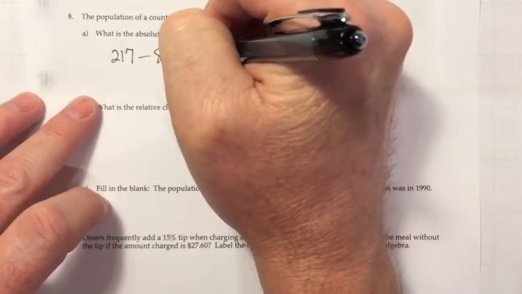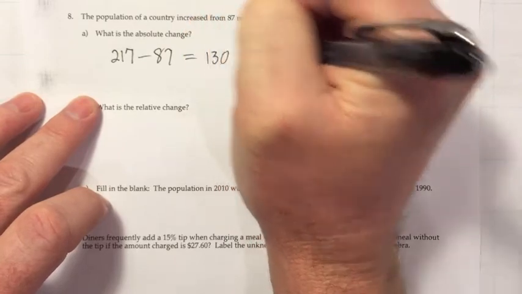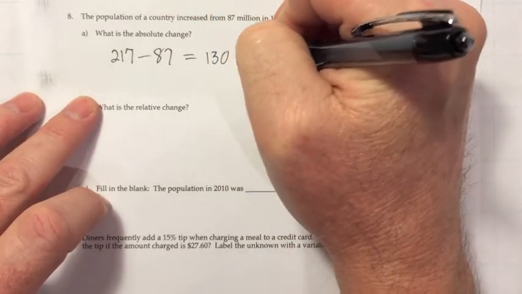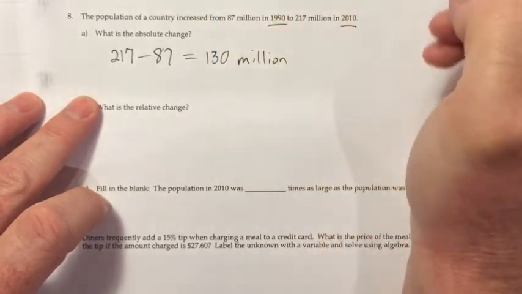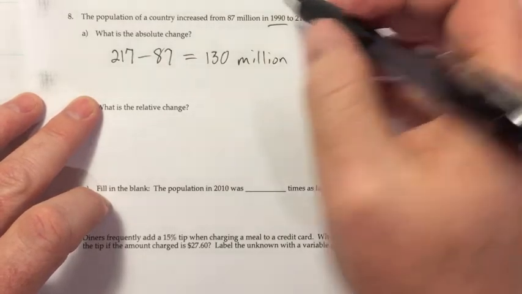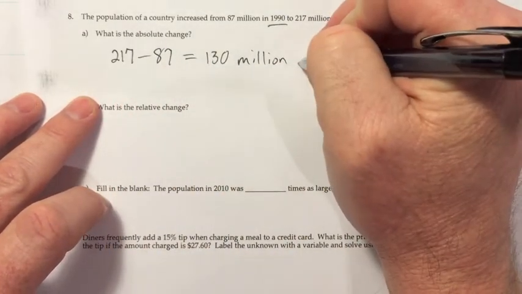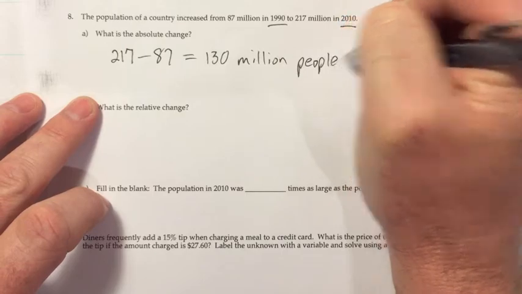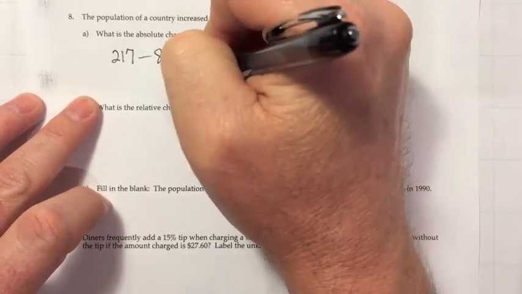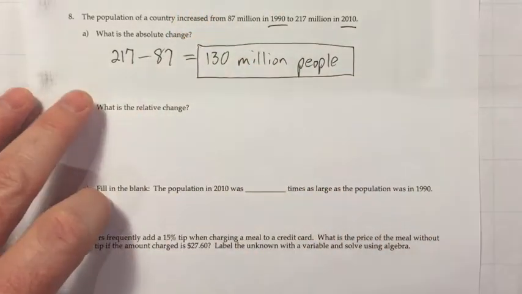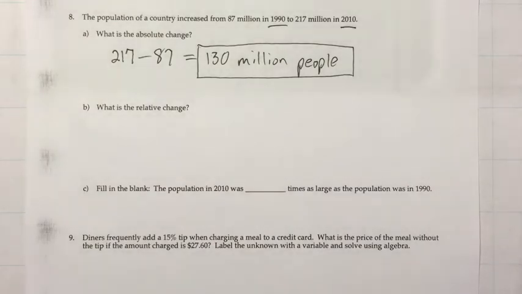So we'll take the difference. You do that subtraction, you get 130. So the absolute change is 130 million, and million what? Dollars, feet? No, this was a population, so 130 million people. So the newer number minus the older number gives you the absolute change.